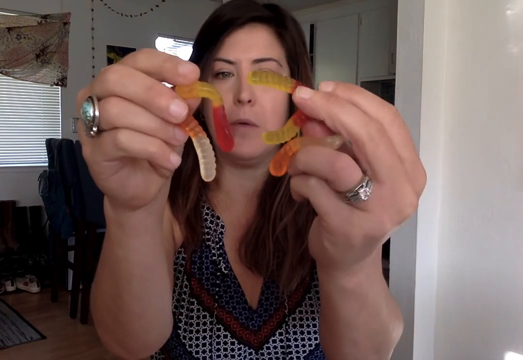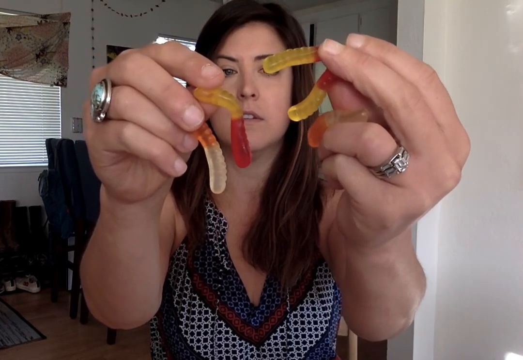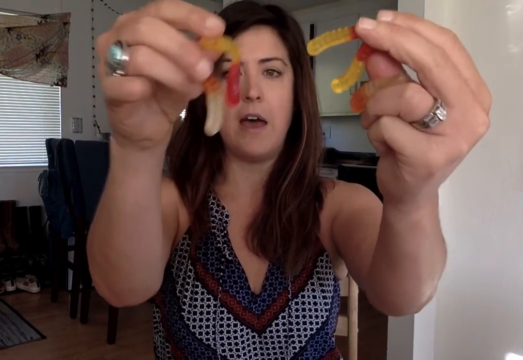Okay. So, I had 2 gummy worms. Then I got 3 more. So now I need to think about how many gummy worms do I have all together? Can you count them? I had 2. I got 3 more. How many all together? 5. 1, 2, 3, 4, 5.